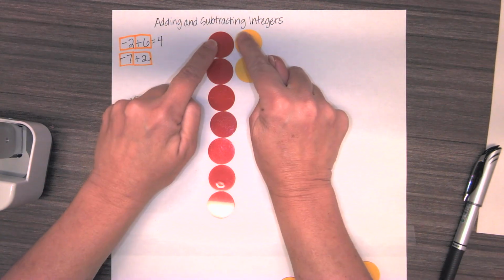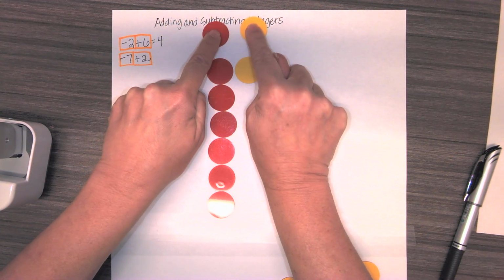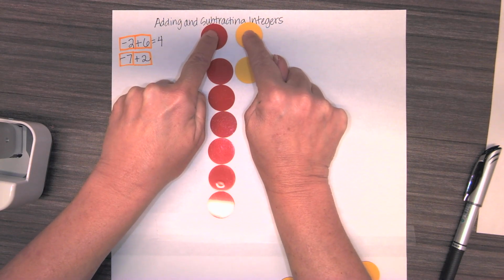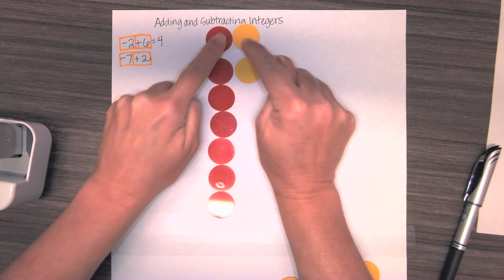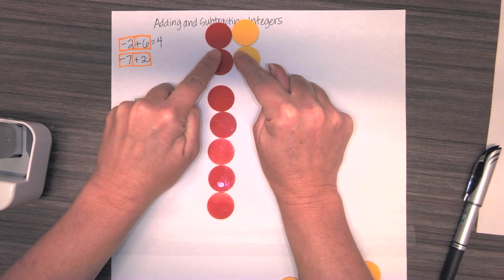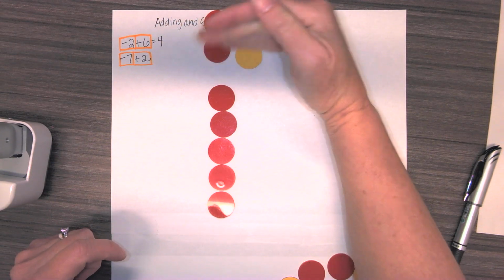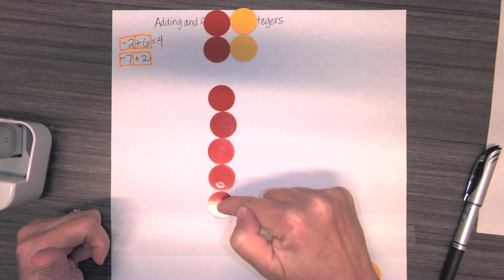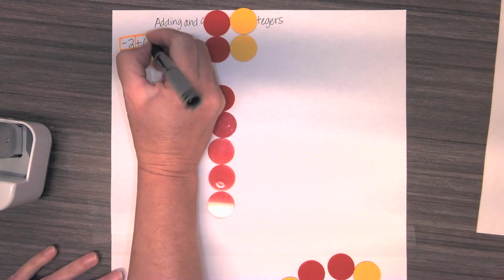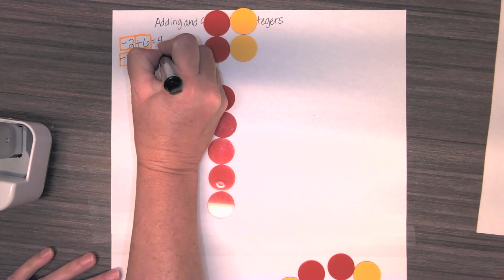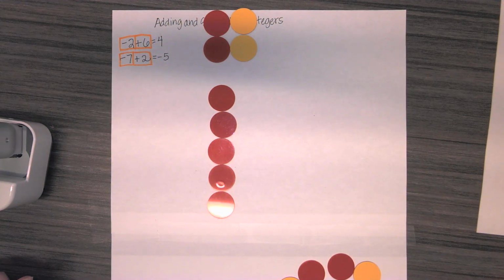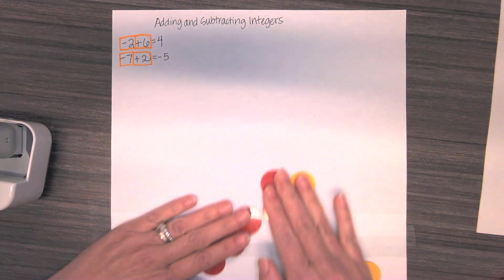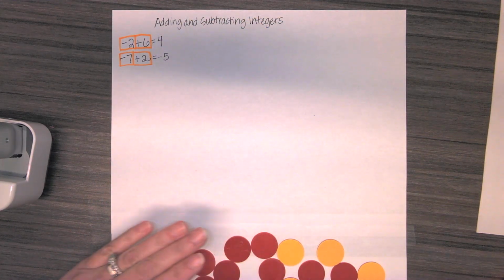And then we know that any pair like this zeroes out. This is a -1 and a +1, that makes 0. -1 and +1, that makes 0. So all that's gone. And what do we have left? We have 1, 2, 3, 4, 5 reds, which is -5. Okay. All right. Let's do a few more.